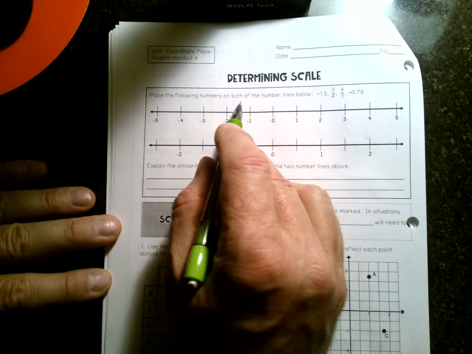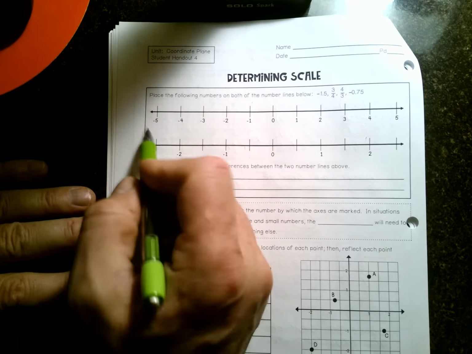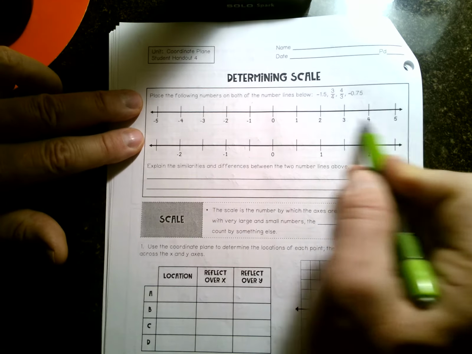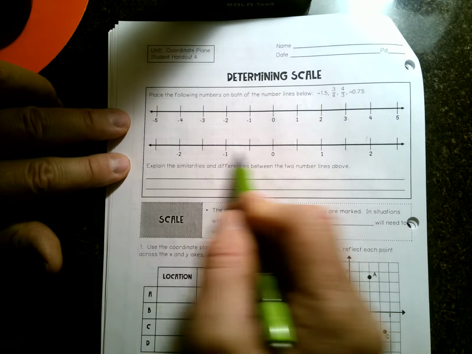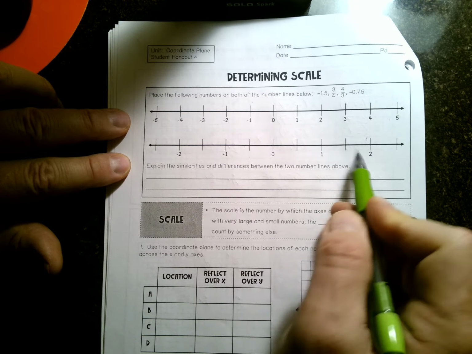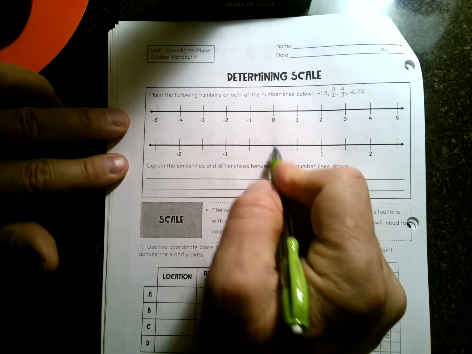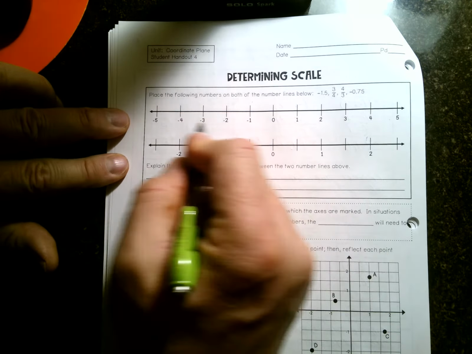Place the following numbers on both of the number lines, and you'll notice that this number line has an interval of 1, and this number line down here is an interval of a half. So, the bigger the interval, the less descriptive it is. The smaller the interval, the more precise it will be. So let's go ahead and get started.